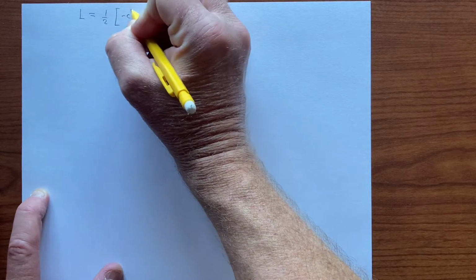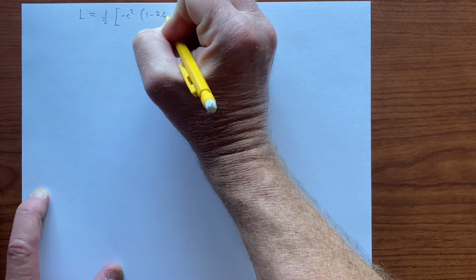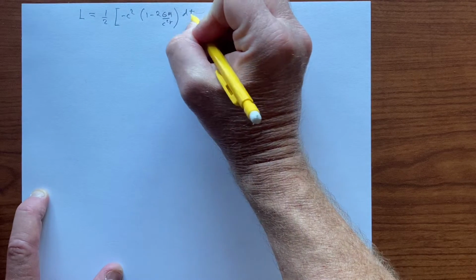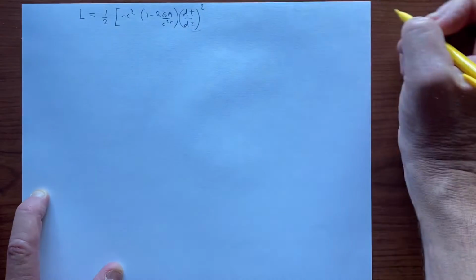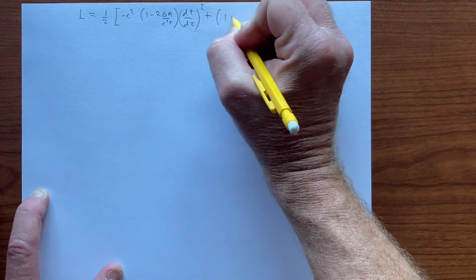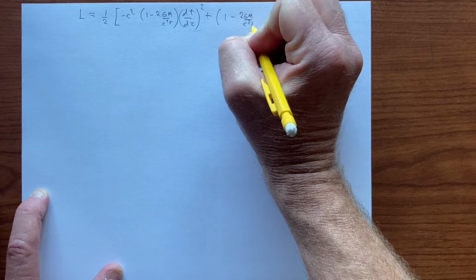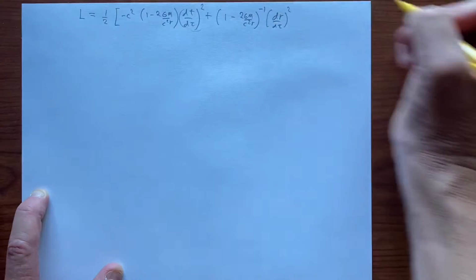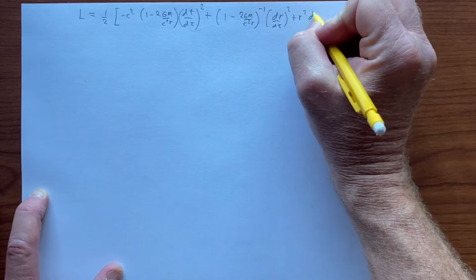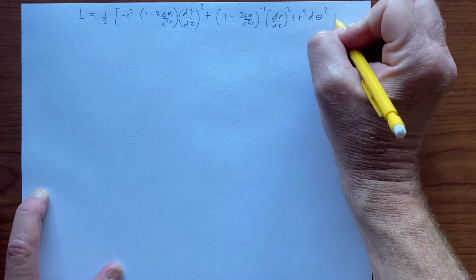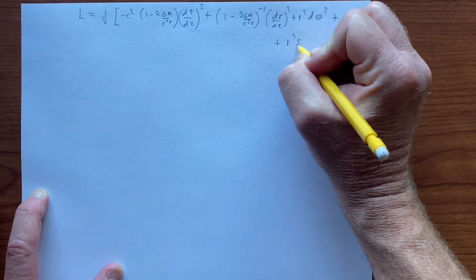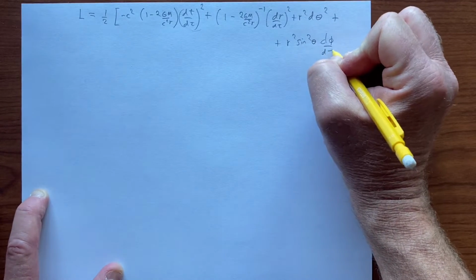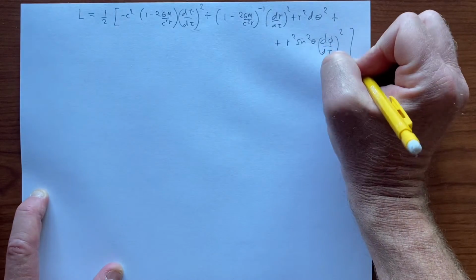So we have a minus c squared, 1 minus 2GM over c squared r, (dt/dτ) squared, plus 1 minus 2GM over c squared r to the minus 1, (dr/dτ) squared, plus r squared (dθ/dτ) squared, plus r squared sine squared θ (dφ/dτ) squared.